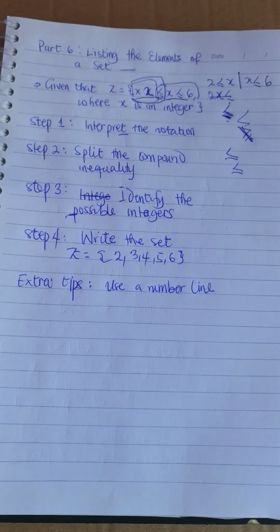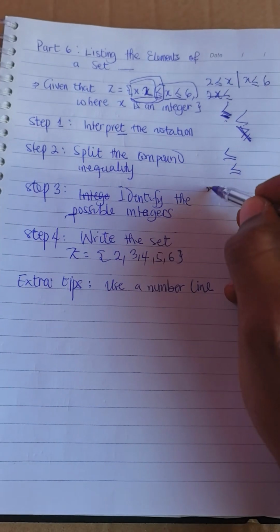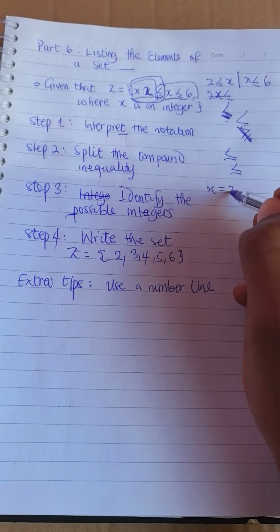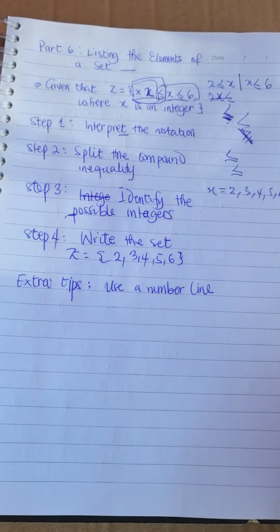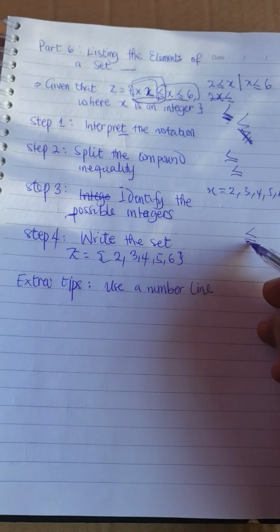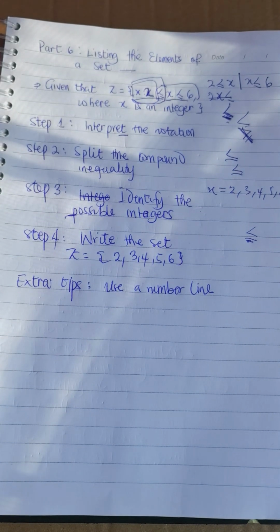Now we can list that x, right? X now is equal to what? 2, 3, 4, 5, and 6. So there are two conditions. Whenever you see less than or equal to there, it means that that extreme or that number is inclusive, included.